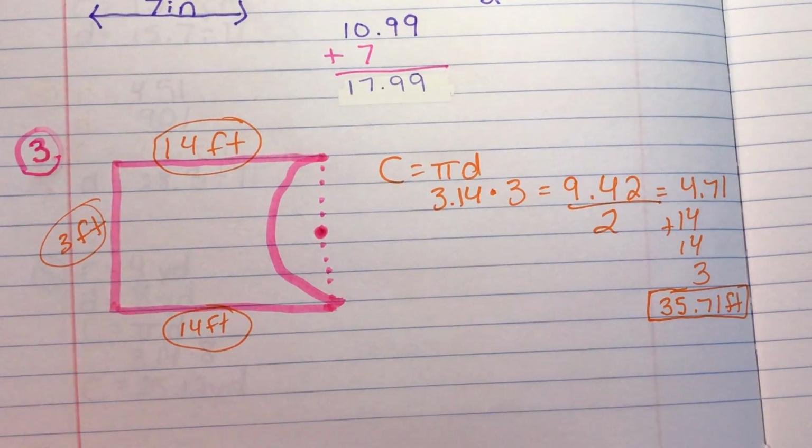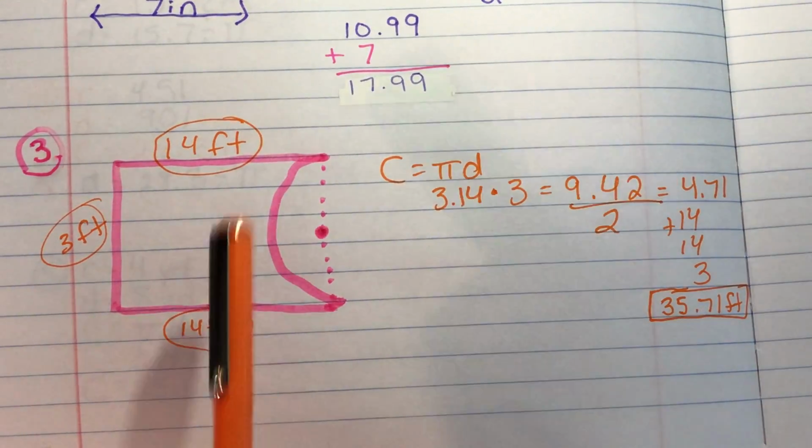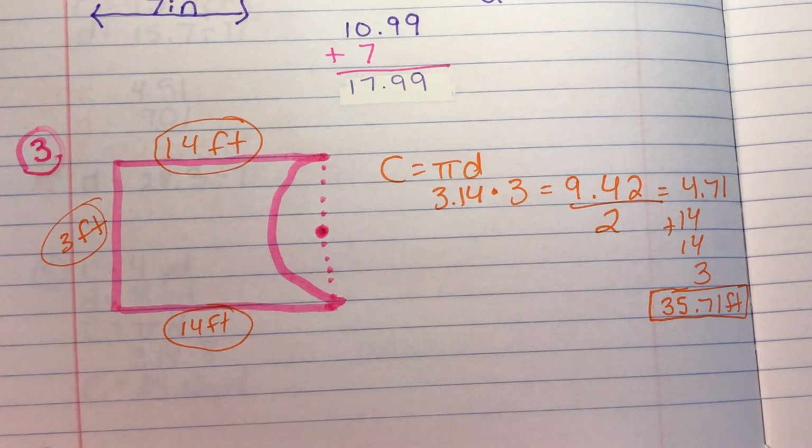And get used to looking at the units, because on the test, they might give you 35.71 feet and 35.71 centimeters. So always make sure you're knowing what unit you're using, because they love to try to trick you.